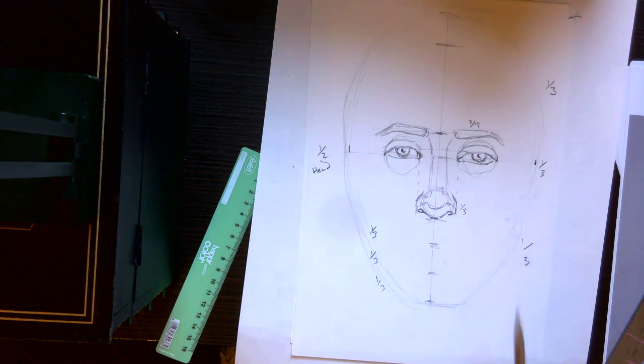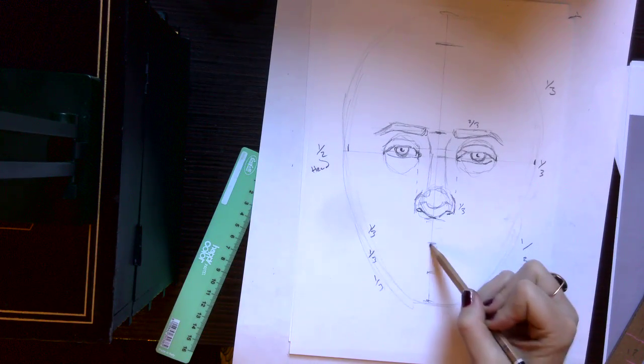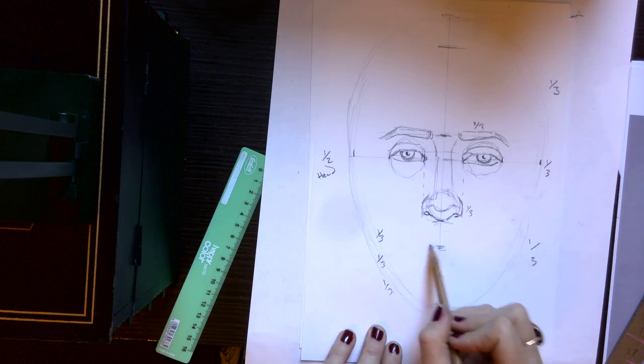Okay, now you're going to want to place the lips here. You're going to think the lips ought to be here. That's not where they are. We're going down to the line of the first third, the bottom of this third. So no lower than that.